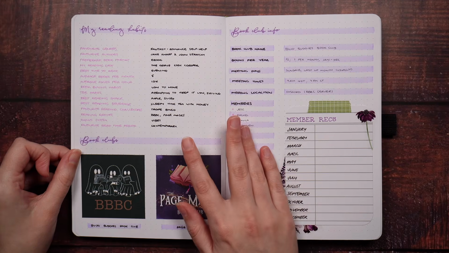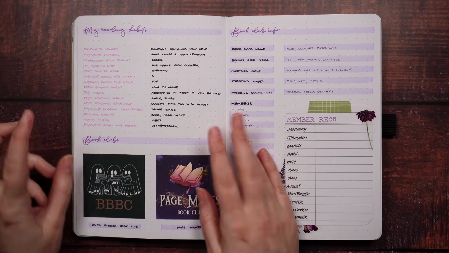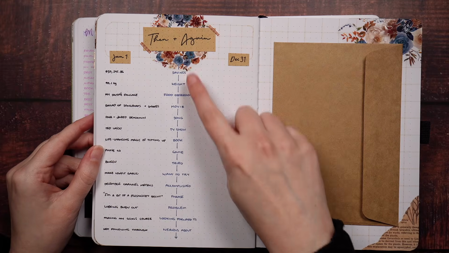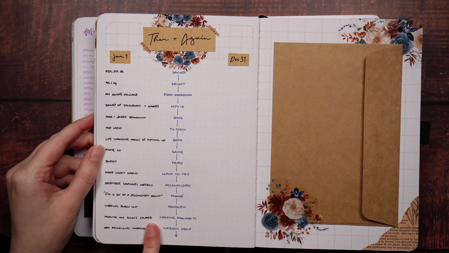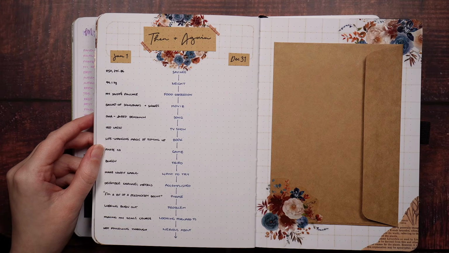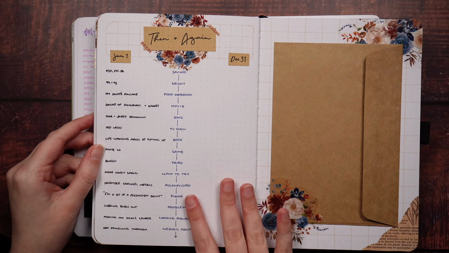Could be quite interesting to keep track of, possibly even set it up as a then and again layout, essentially where you put the prompts down the middle of the page, then answer them on one side at the start of your reading journal, and then the other side at the end. It can just be a bit of fun to see how those things change across a span of time.